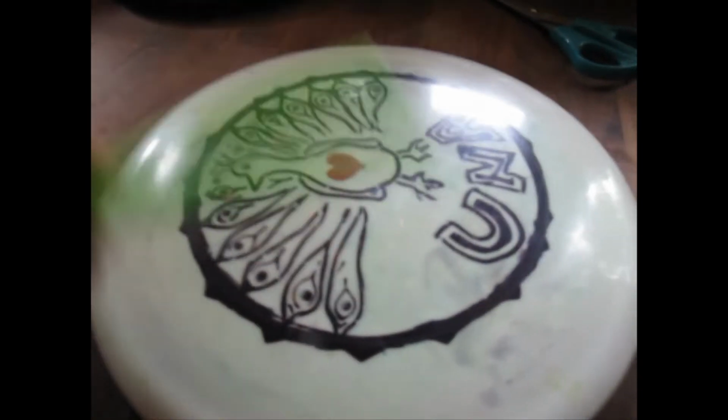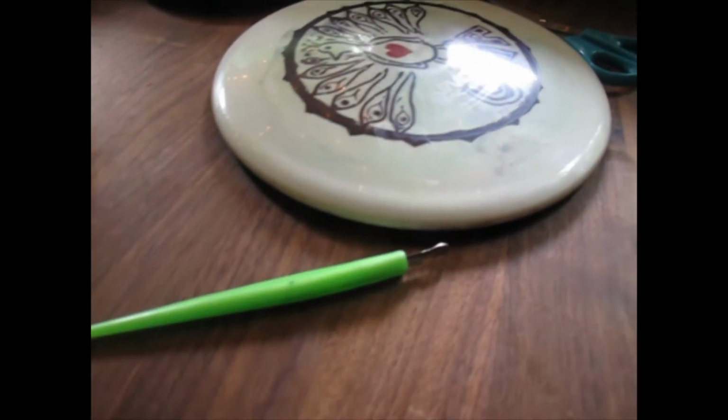So what I'm going to do here is use my favorite tool, which is from my daughter's scratch pad. I don't know if you know the scratch pads. And basically I'm going to use this tool and just go around here.